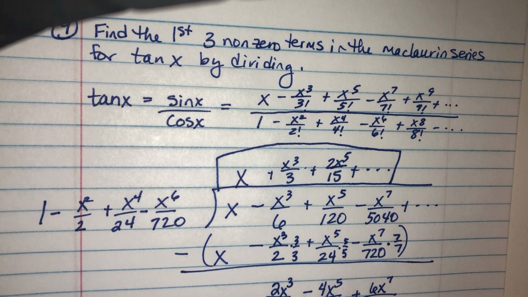Memorize your 4 Maclaurin series, the 1 over 1 minus x, the geometric one, e to the x, sine x, cosine x. You've got to know those, and that's going to help you a lot. And keep at it. We're getting there. We're almost through with this unit.